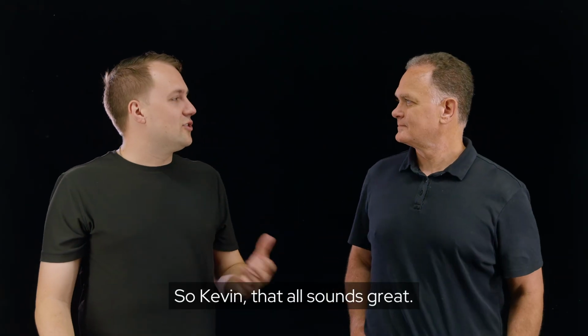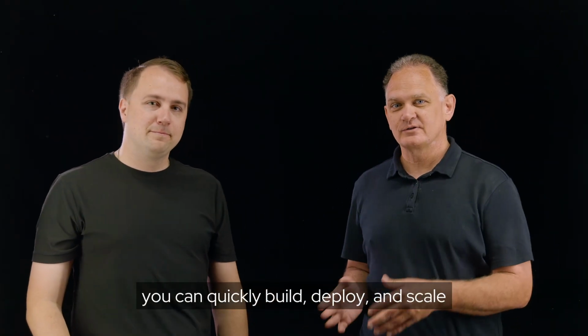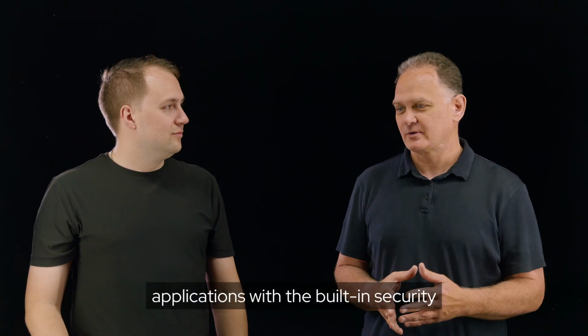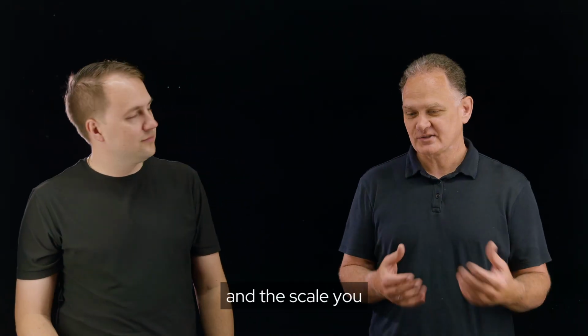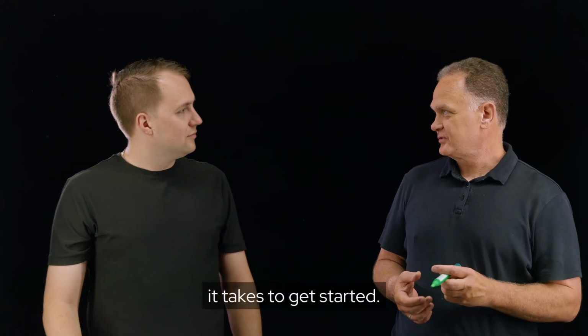So Kevin, that all sounds great. How do we get started with OpenShift in Google Cloud? So with OpenShift Dedicated on Google Cloud, you can quickly build, deploy, and scale your AI-enabled applications with the built-in security features and trust you expect from Red Hat and the scale you depend on from Google Cloud. So let's talk about what it takes to get started.